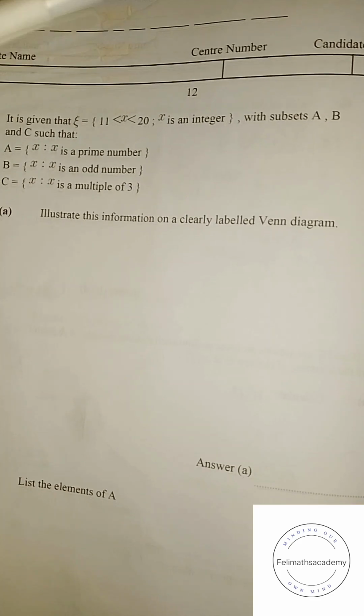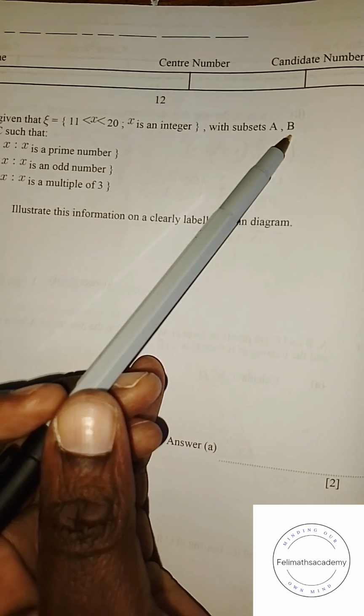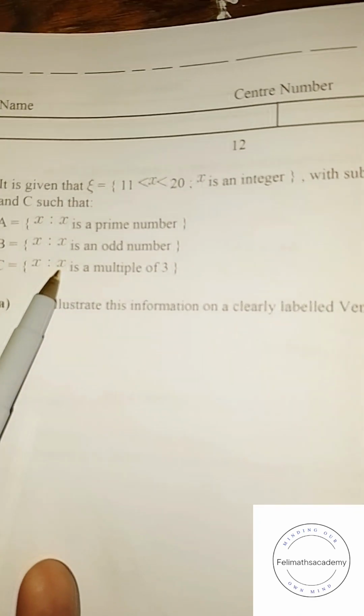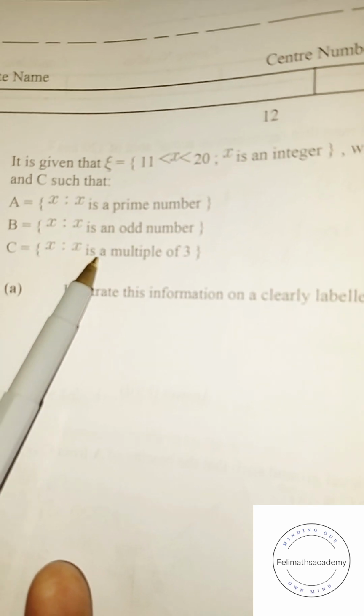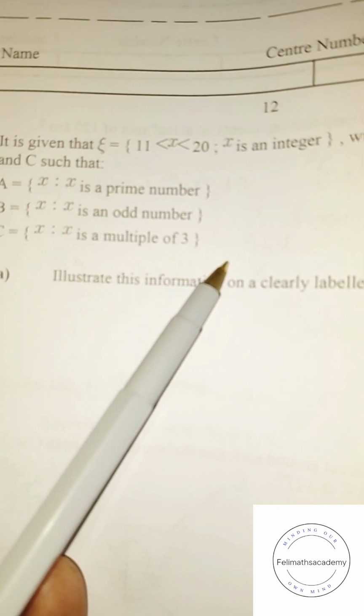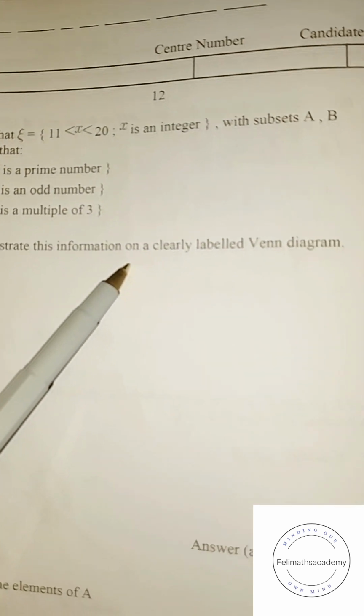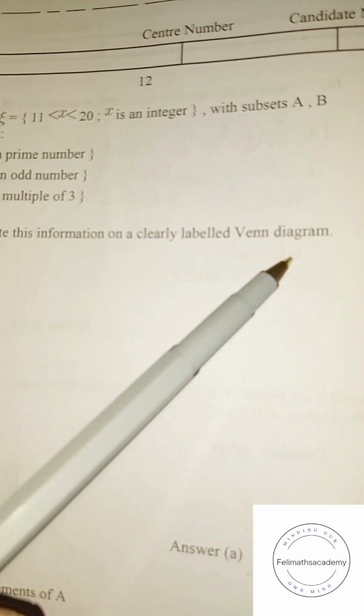with subsets A, B, and C such that A is equal to the set of x such that x is a prime number, B is equal to the set of x such that x is an odd number, and C is equal to the set of x such that x is a multiple of 3. So we are required to illustrate this information on a clearly labeled Venn diagram.